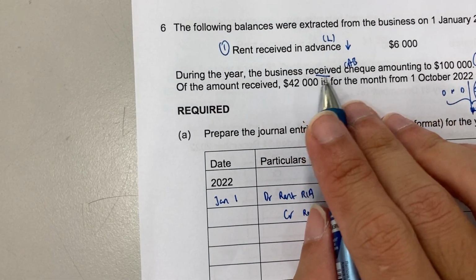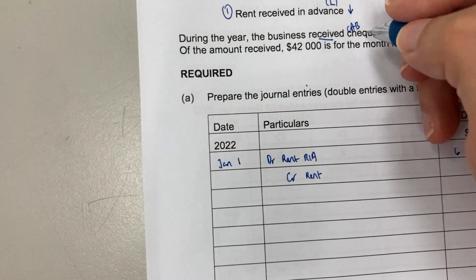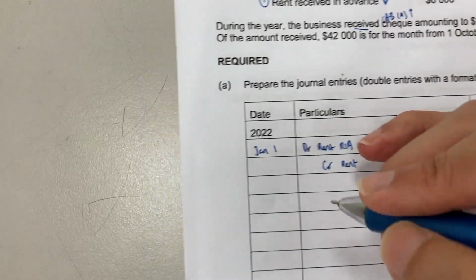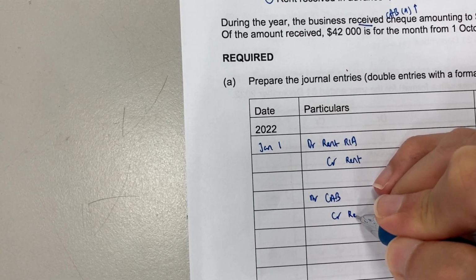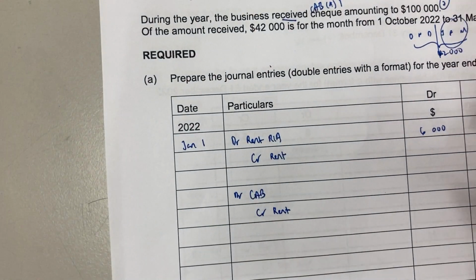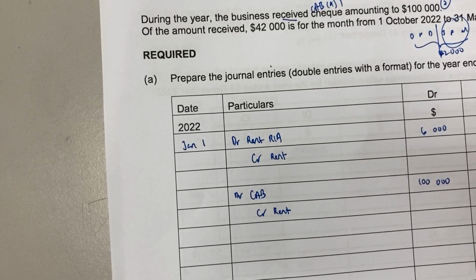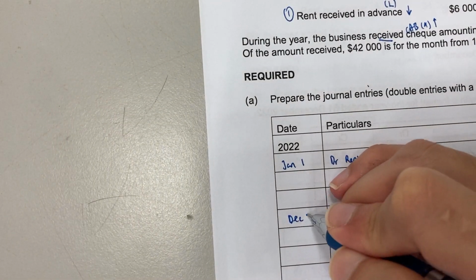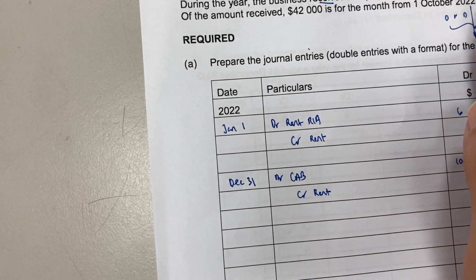Then during the year, you have a check. So this is our second double entry where we get our cash at bank, asset going up. So a debit cash at bank. The other account will always be your income account. So that will be 100,000. During the year, so it will be the last date. Of the amount received, so there is this.